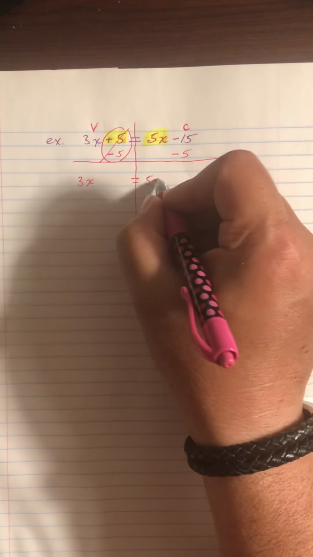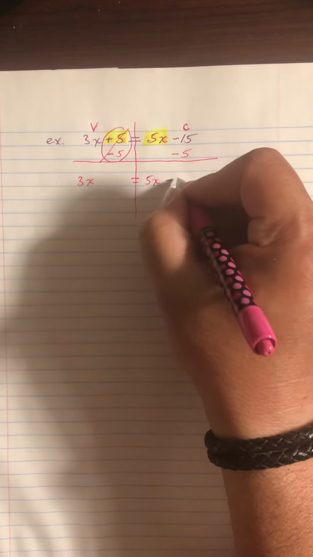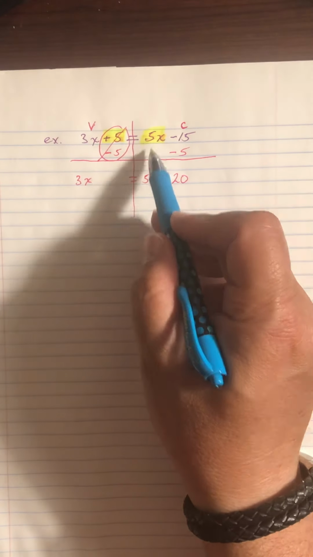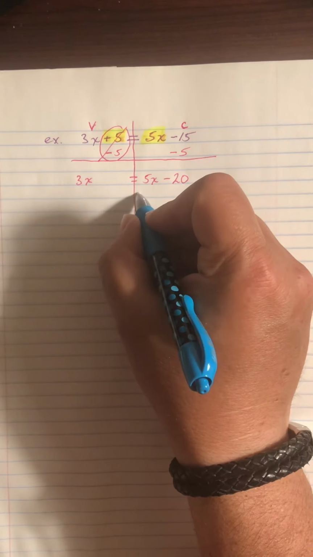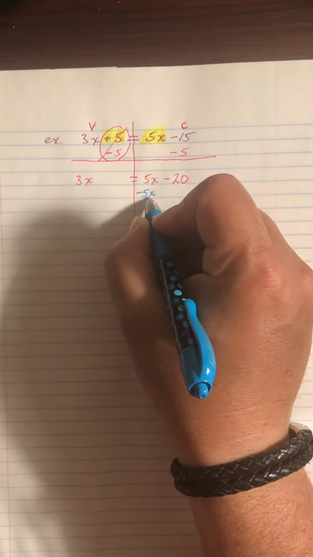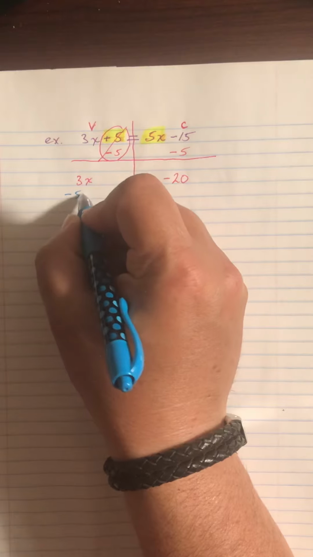I haven't done anything with the 5x yet. These two are the same. Since they're the same, I'm going to put them together. They stay negative, and I'm going to get negative 20. I still got this 5x. I highlighted it to remind me it's on the wrong side. So I'm going to put the inverse of negative 5x on both sides.